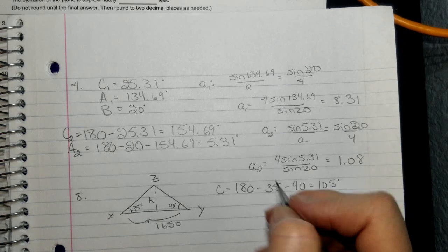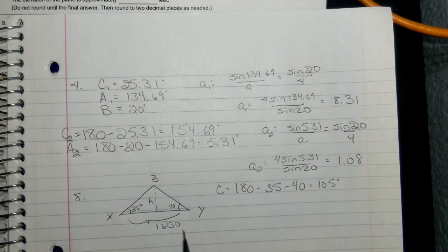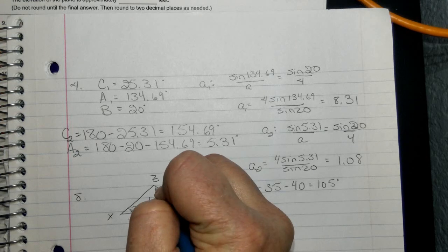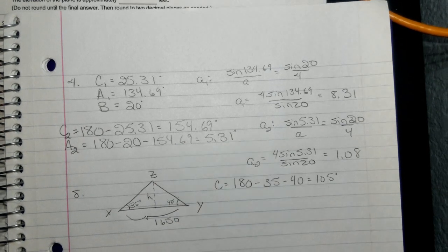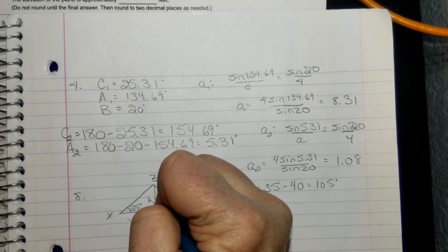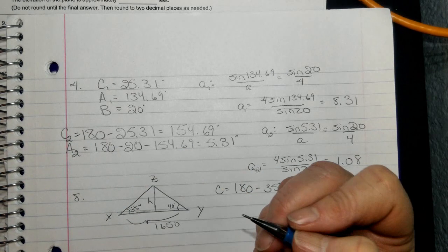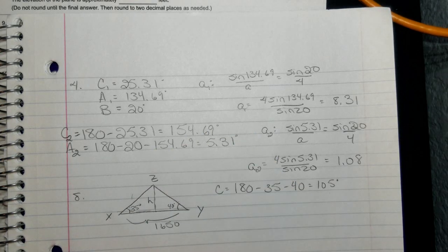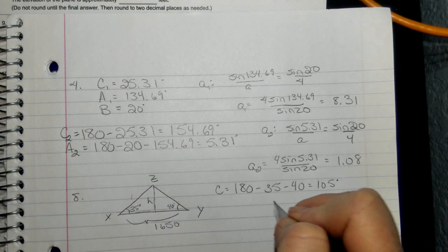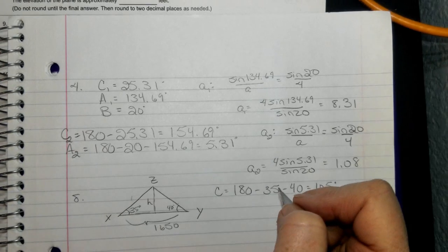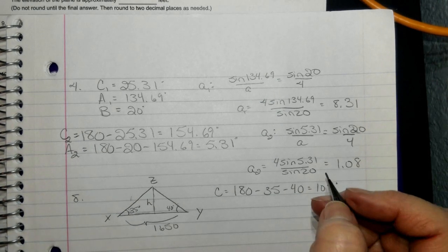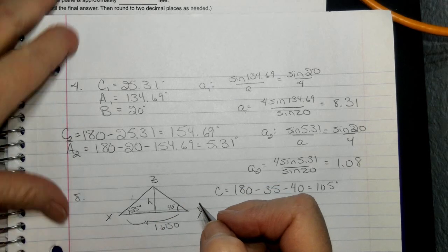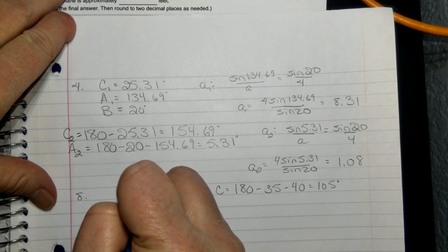All right, so I have my 3 angles, and if you look at it secondarily, we have a right triangle here. So this becomes a hypotenuse for a smaller right triangle. So let's find, this is 40 degrees. This is little b.